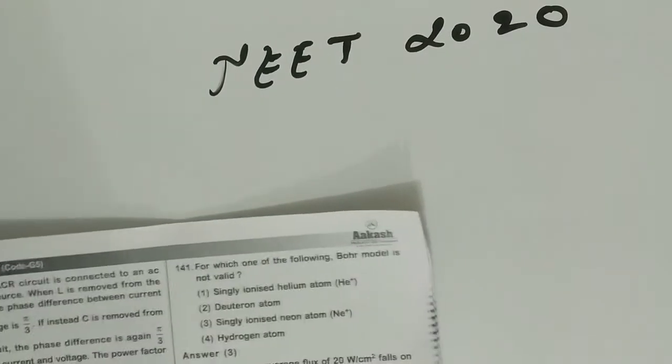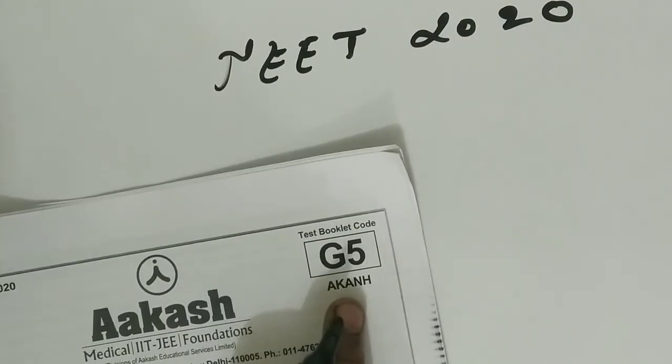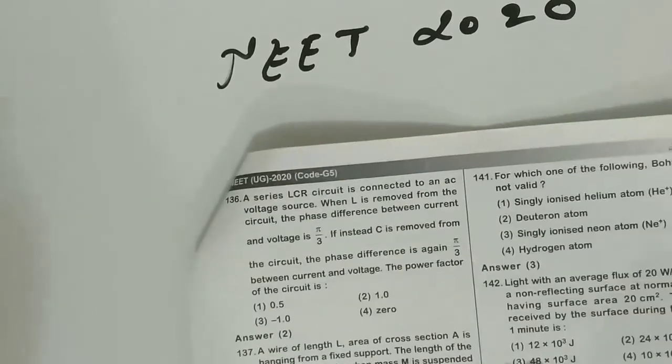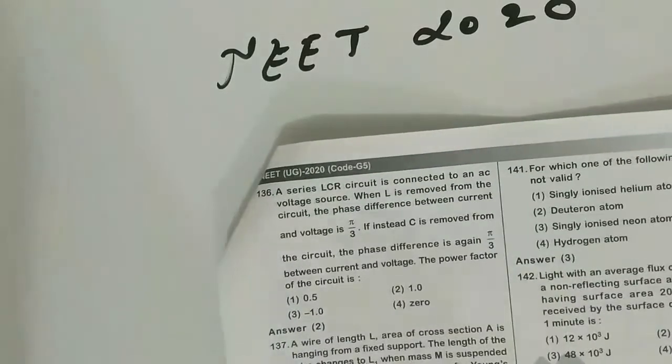So, this question paper belongs to what? Z5. Now, this is the G5. Are you seeing? The question starts with 136. So now this is the question. I think that you are seeing the question here.